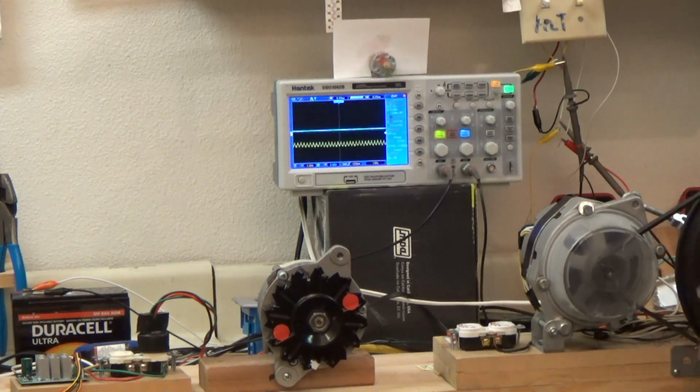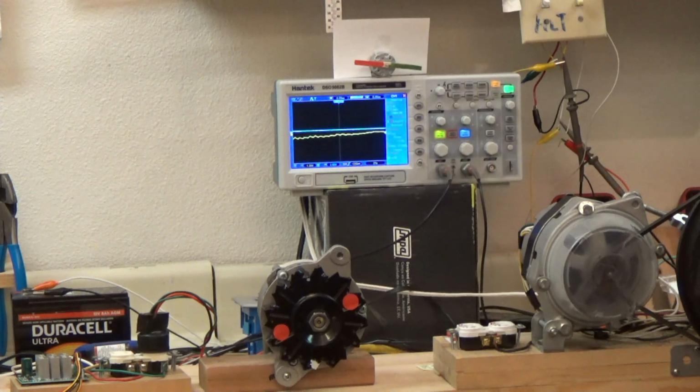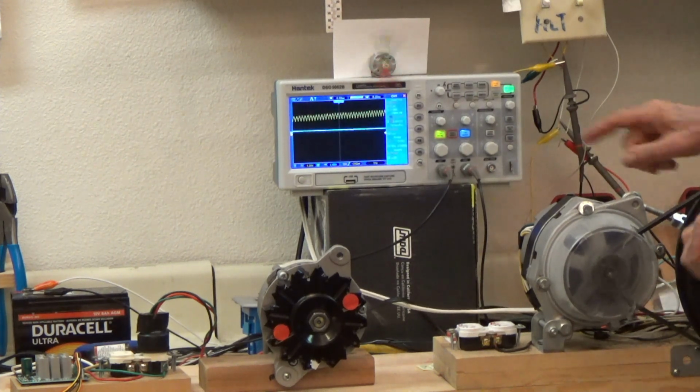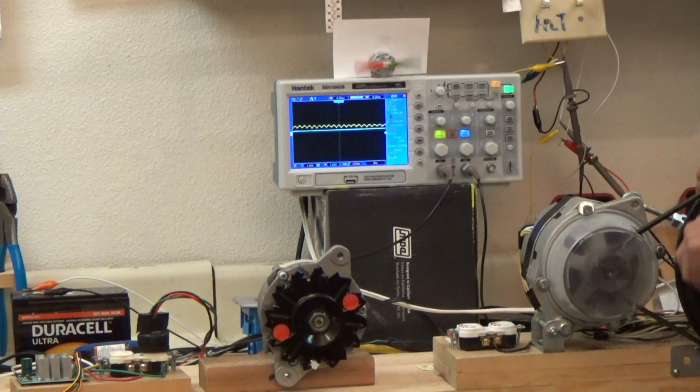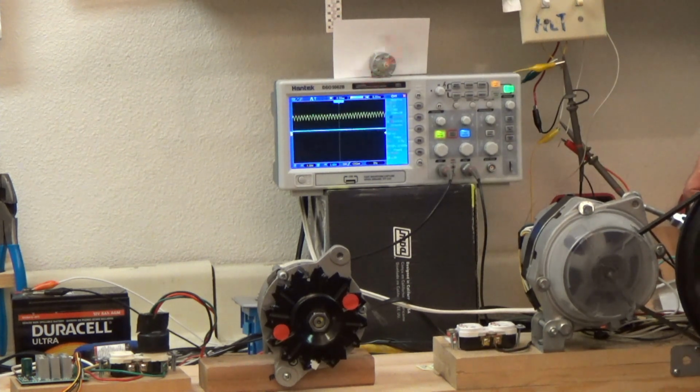It doesn't matter which way I spin the alternator, it's the diodes that determine whether it's a plus or a minus. I'm going to switch this back again. Notice the little bumps on there. Why do we have those little bumps? Well, those are the little peaks of the three phases, still kind of sticking up past the average.